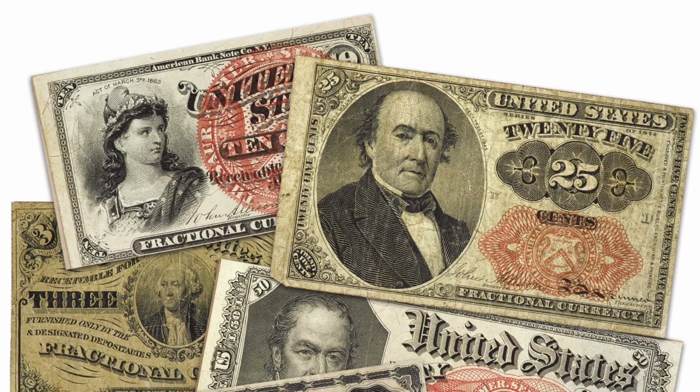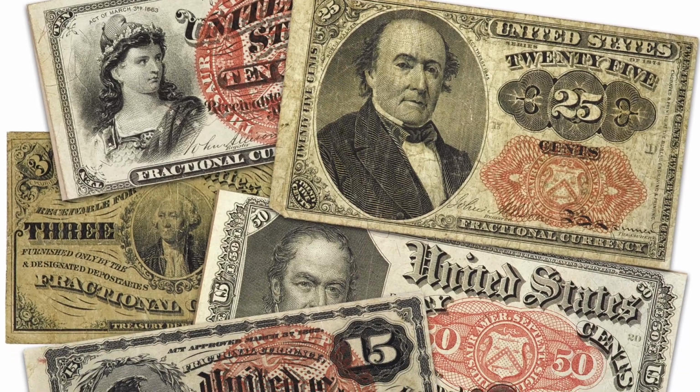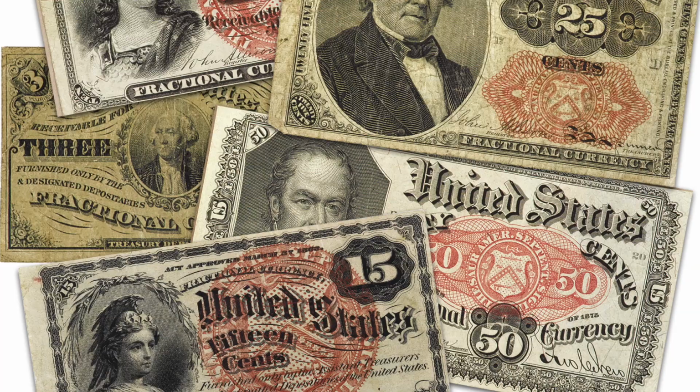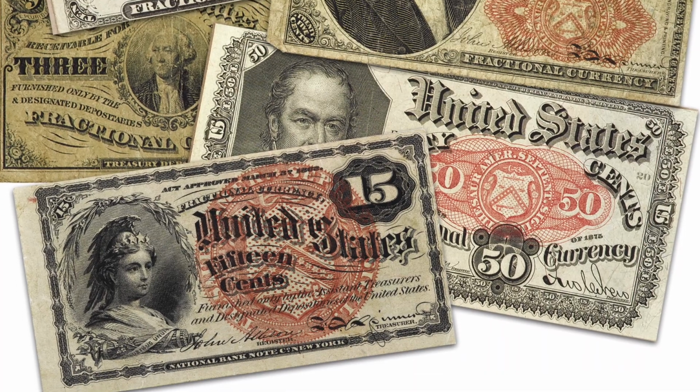These bills are also uncommon to come across in the modern day because of how briefly they were produced, and because they of course held significantly less value than the high denomination bills.